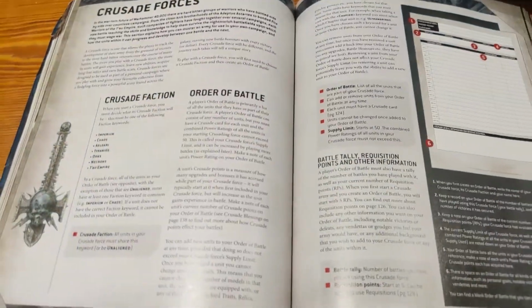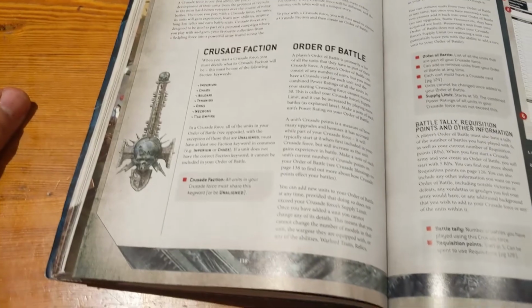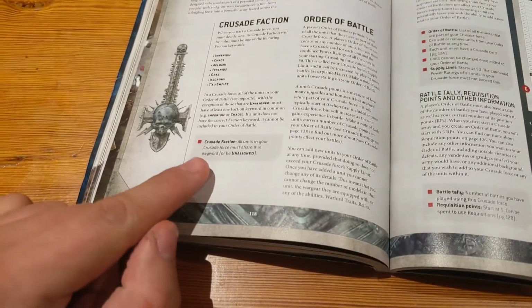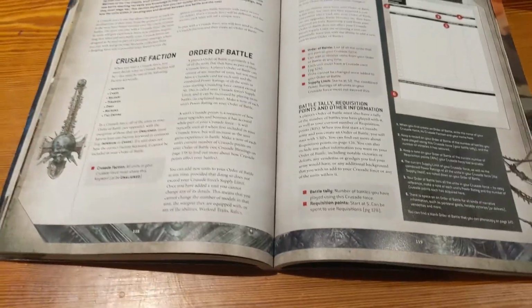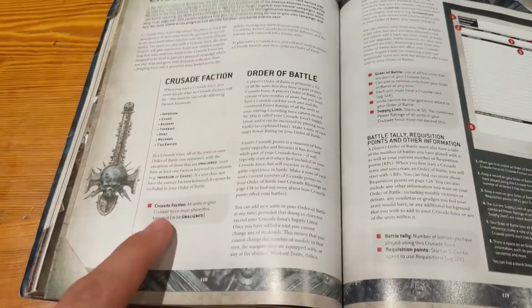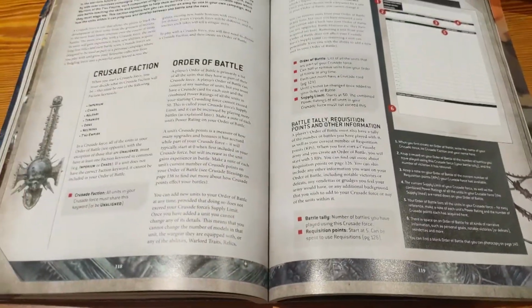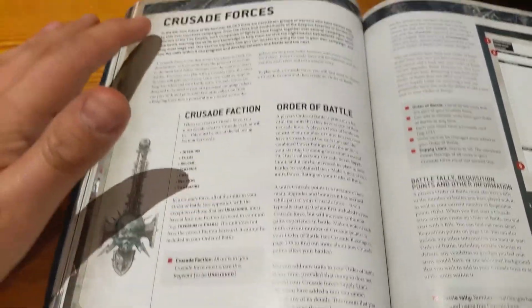And this is a tip for you if you're reading the rulebook. You've got all this stuff and you think, okay, that's a lot to take in. But if you just look at the red bullet points, that basically tells you the important takeaways that I found in the whole rulebook. You could probably play 40k just by reading these bits if you have an understanding of what it's about. So first off, Crusade Forces.